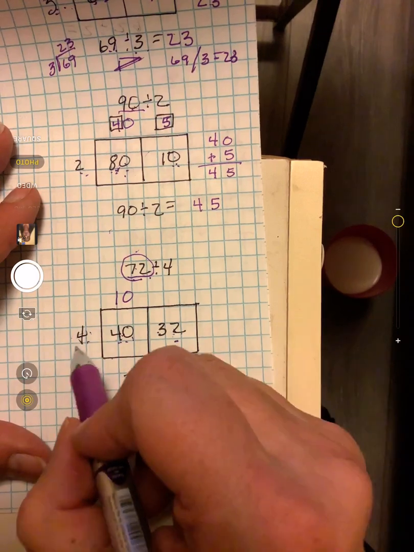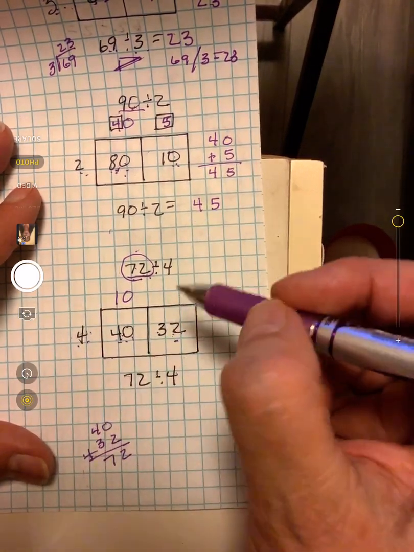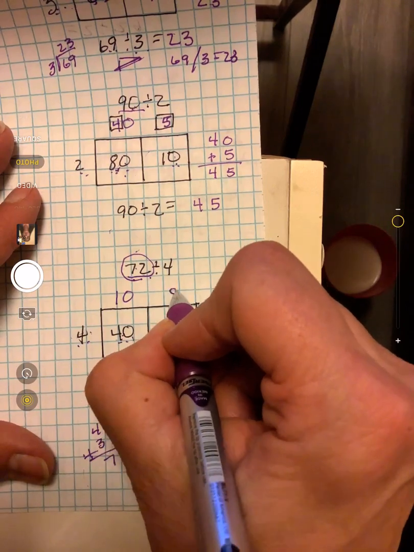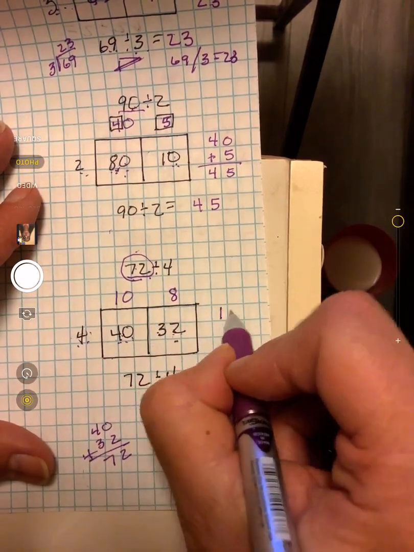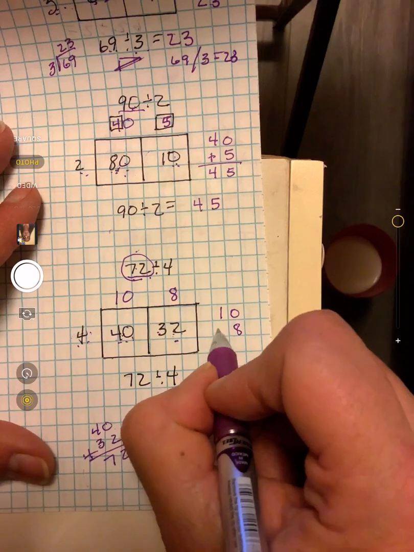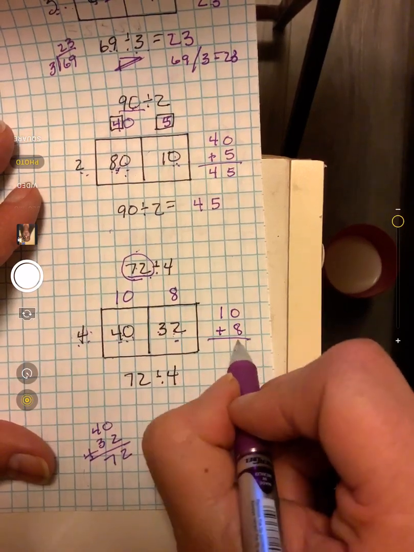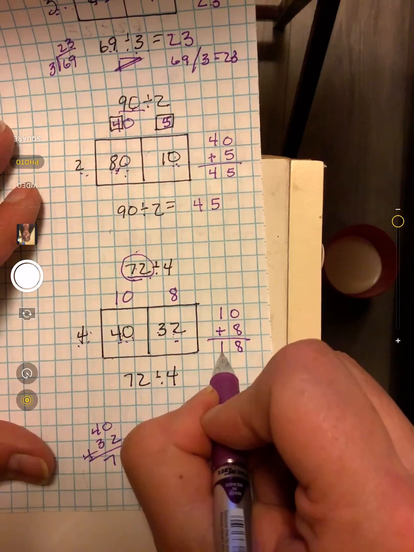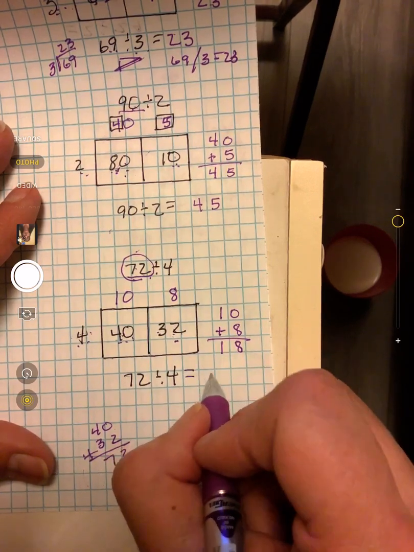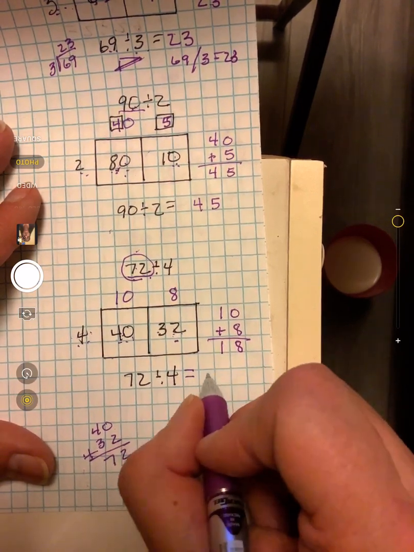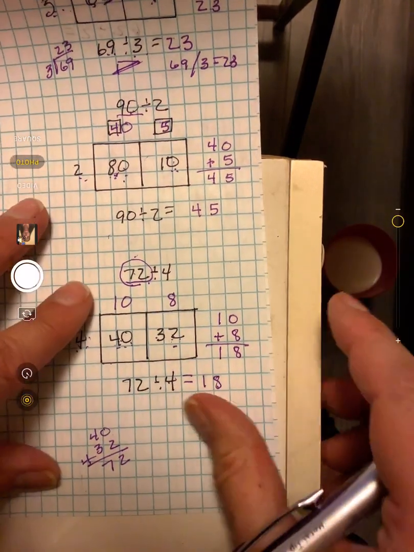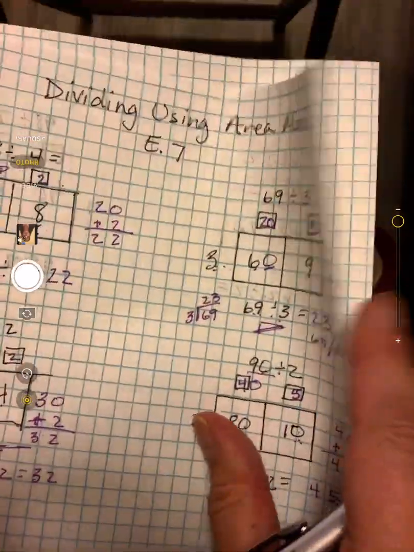Okay, 32 divided by 4, or 4 times what equals 32? 8. So then we add these. We get an 8, 1. So 72 divided by 4 equals 18. In other words, there are 18 4s in 72. Okay.